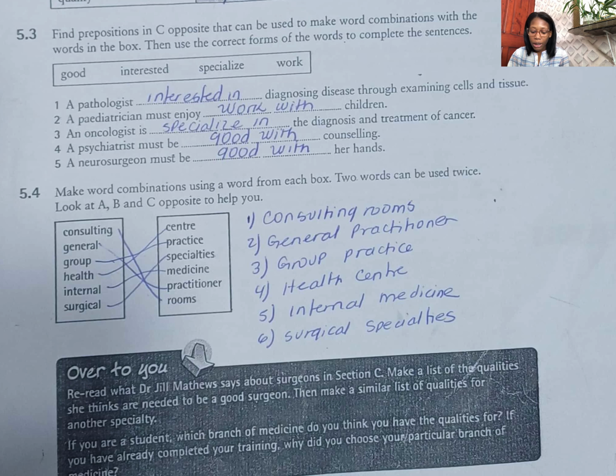Exercise 4. Make word combinations using a word from each box. Two words can be used twice. Look at A, B, and C opposite to help you. 1. Consulting rooms. 2. General practitioner. 3. Group practice. 4. Health center. 5. Internal medicine. 6. Surgical specialties.